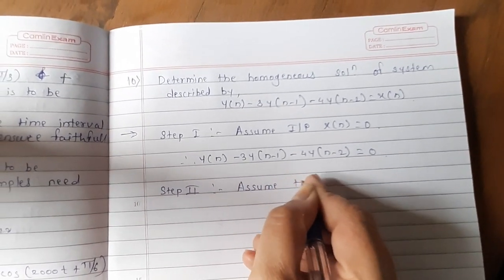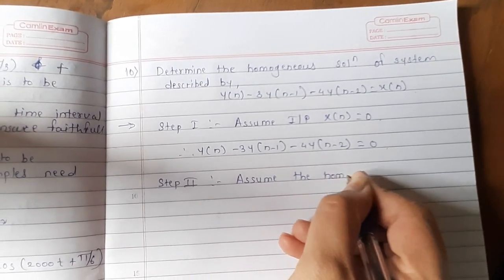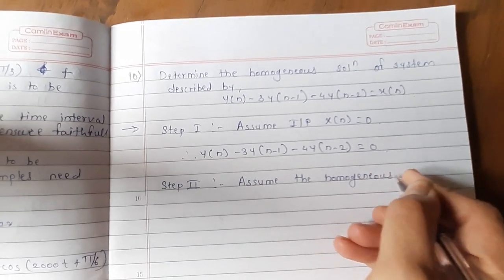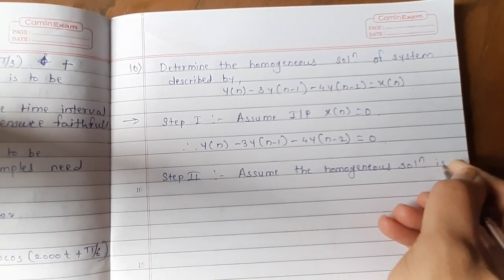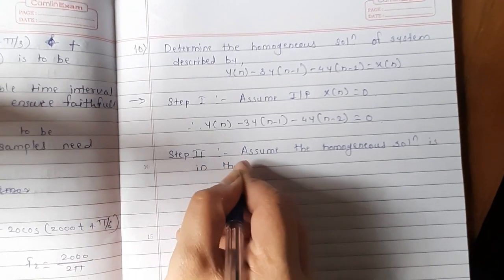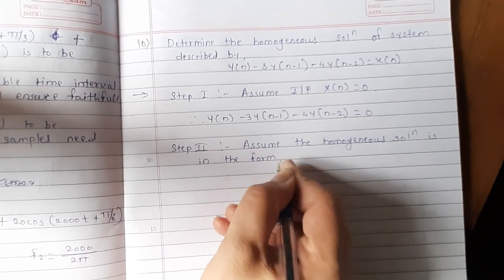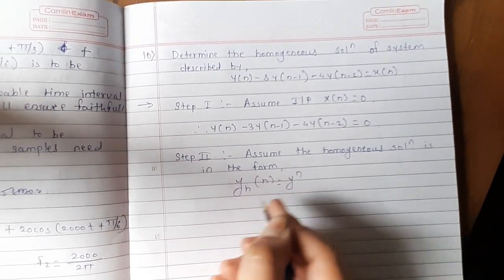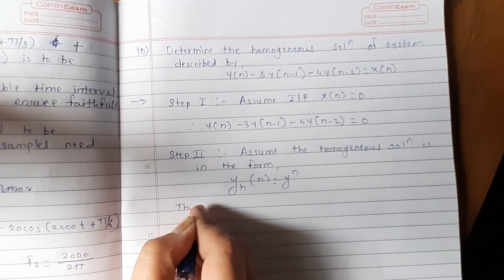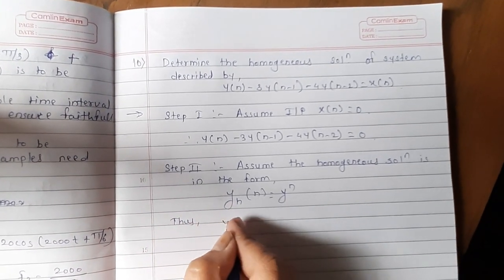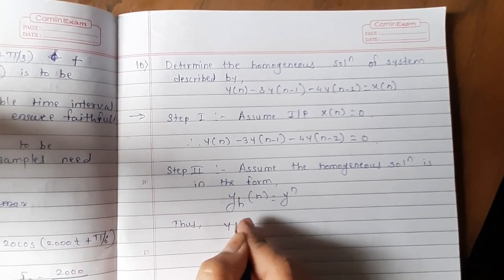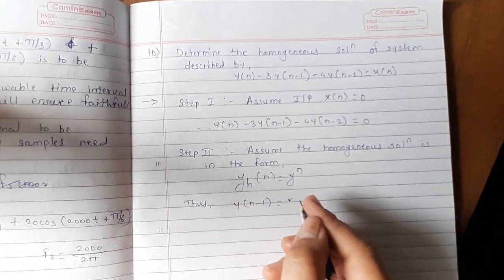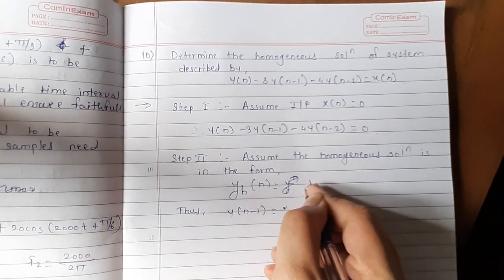Assume homogeneous solution is in the form y h of n is equal to lambda raised to n.